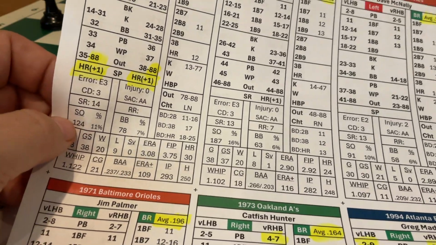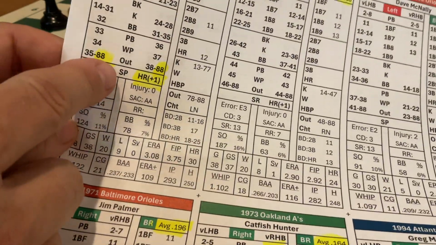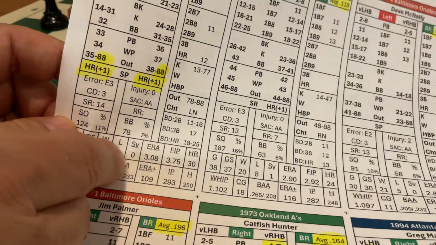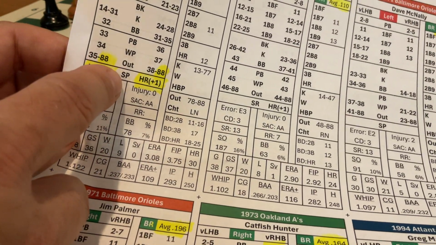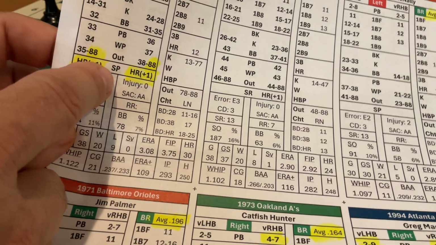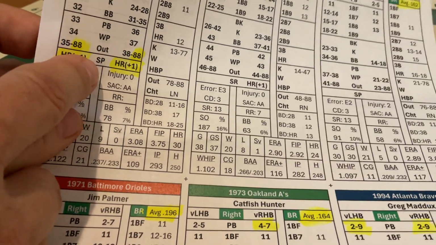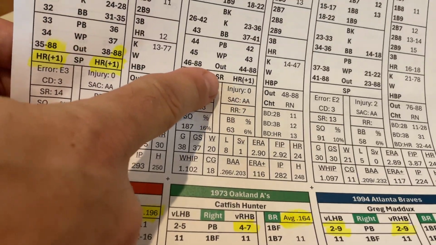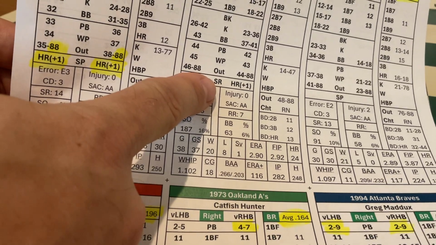The other thing I've done here on the card, although I have a lot of statistics here, is I have 4 codes. If he's a starting pitcher and never had a relief appearance, you'll have an SP. If he started more than he relieved, you'll get an SR.